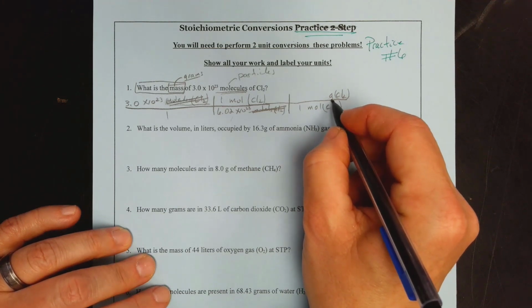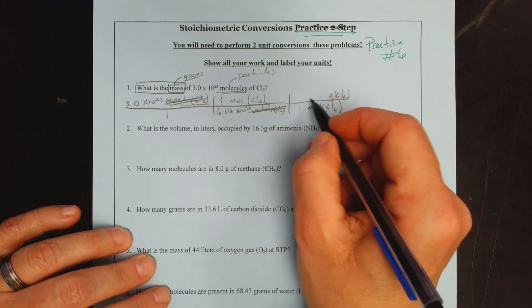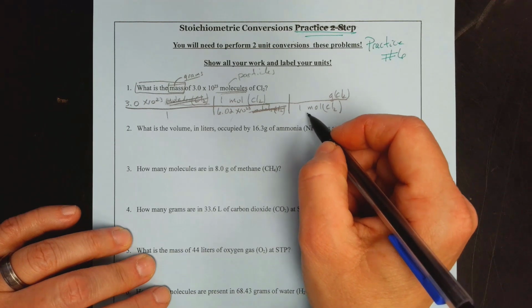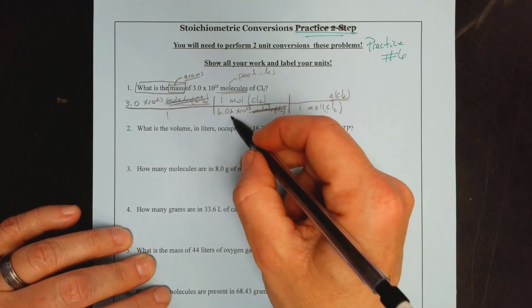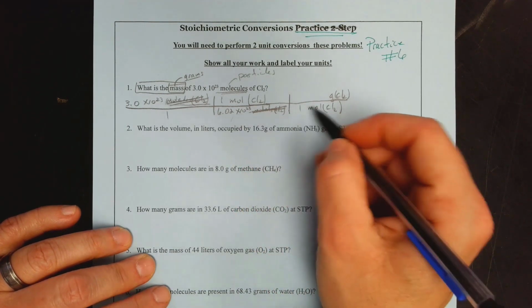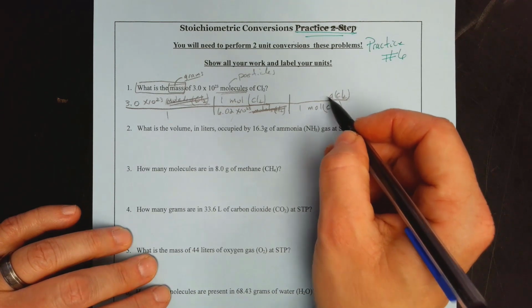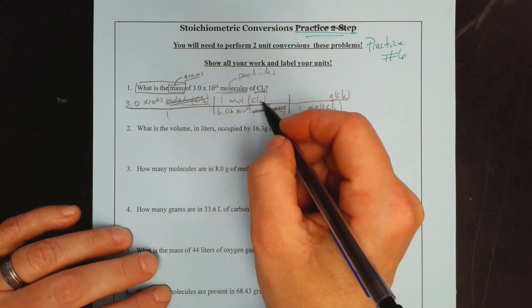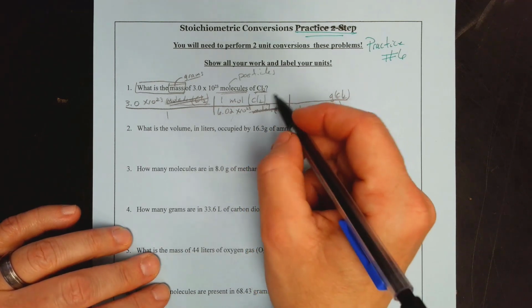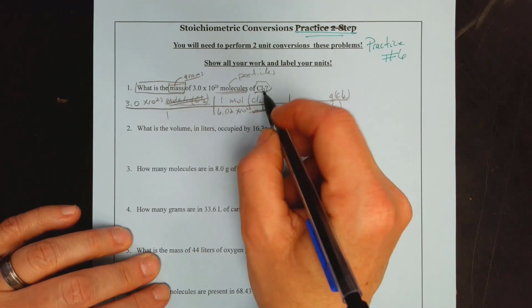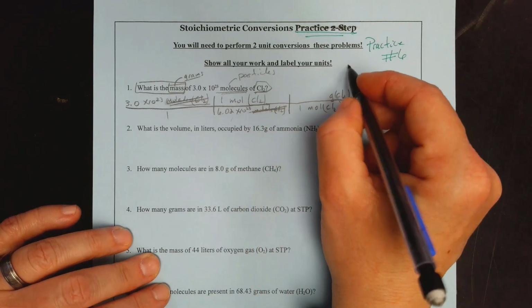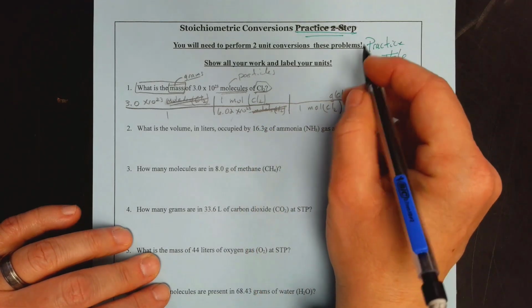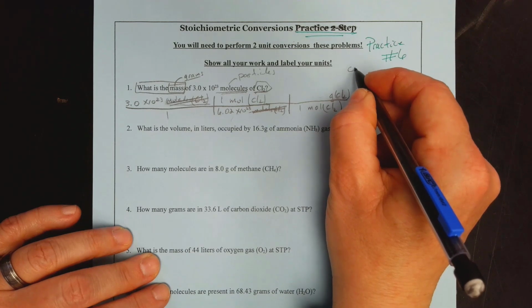And I don't have an equivalency. Like if I'm using volume, I would just fill in 22.4. Or if I was trying to find particles, I would just fill in 6.02 times 10 to the 23rd. But I can't do that with mass. Remember, I have to go to the periodic table and look up the masses in order to calculate the mass of this molecule of Cl2. So I'm going to do my calculations up here. I've got chlorine, which is Cl.